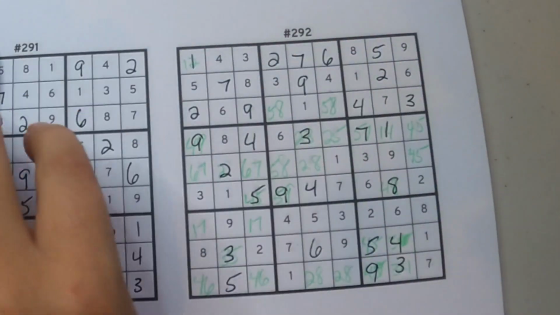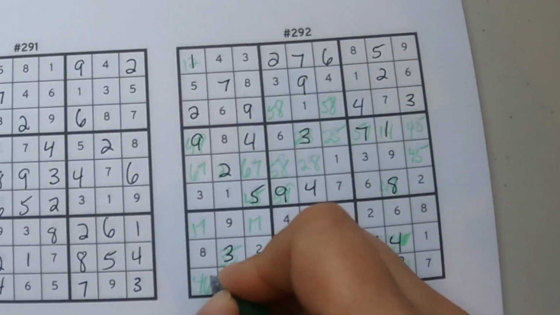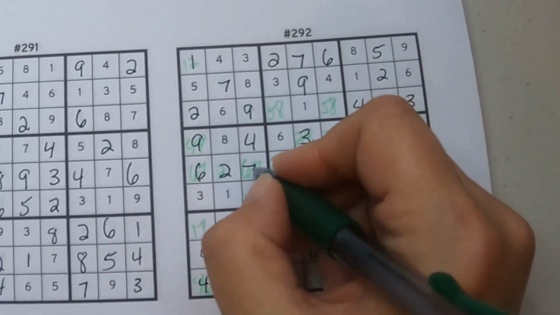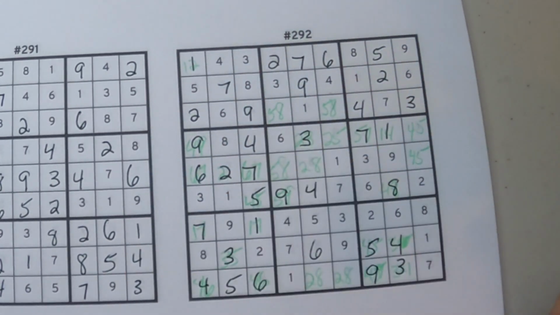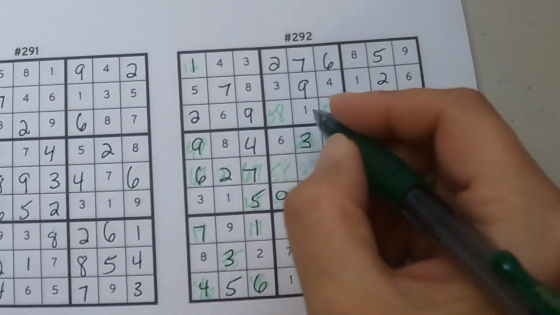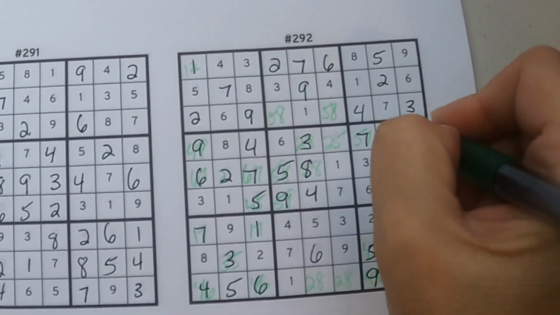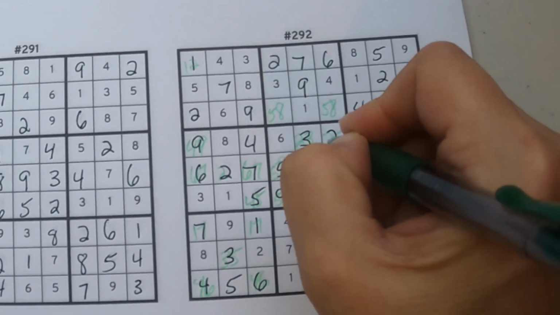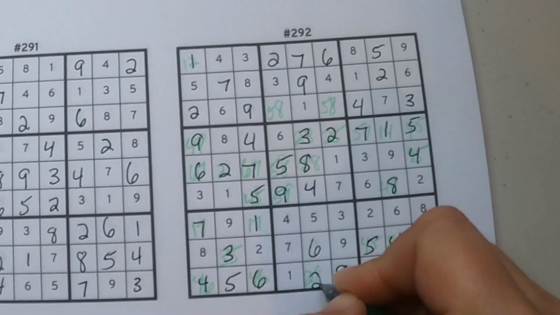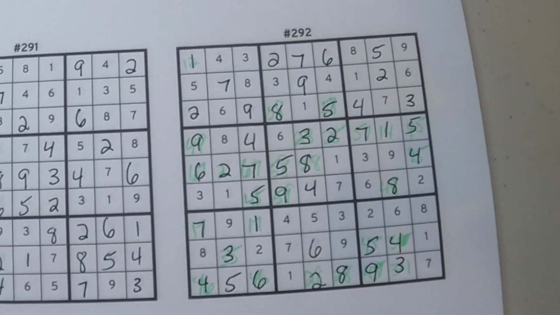All right, let's go back and look. This 4 now makes this our 6, 4. That 6 makes this our 7, 6. That 7 makes this our 1, 7. That 2 makes this our 8, 5, 4, 5, 2. 2 makes this our 8, 2. 8 makes this our 5, and 8.